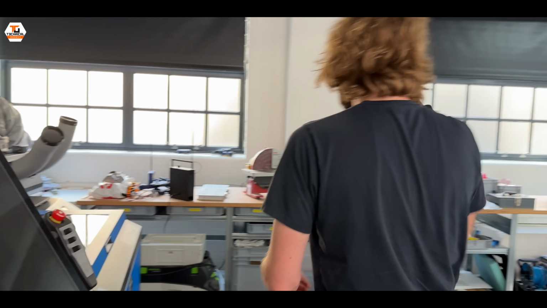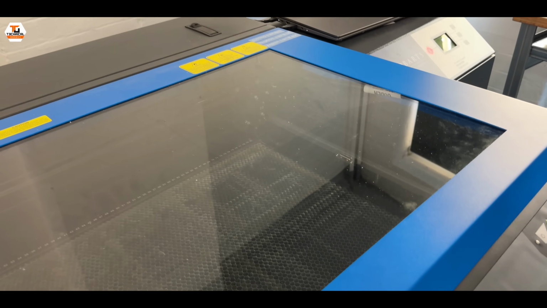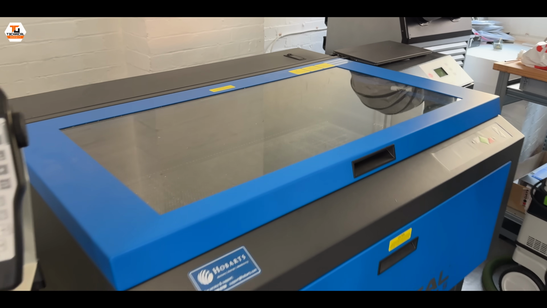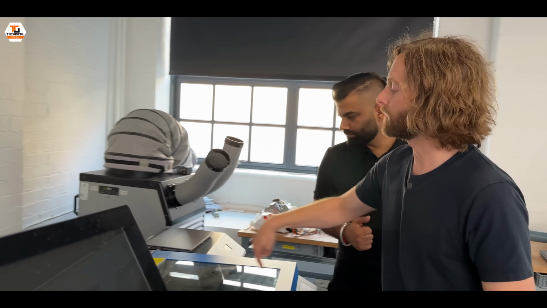What's this one? This is a laser cutter. You put a sheet on here, and it can go from cardboard up to harder plastics and wood. You put the sheet in there, and then a profile gets cut out.